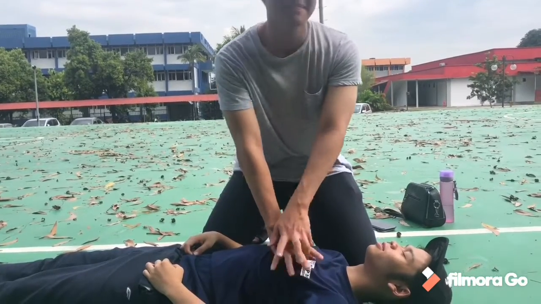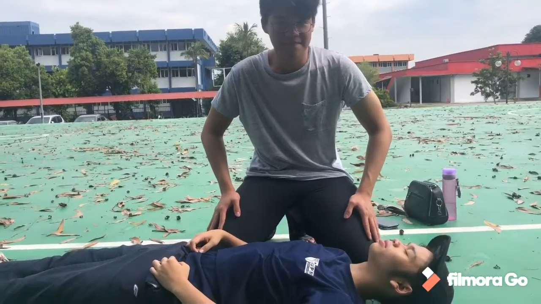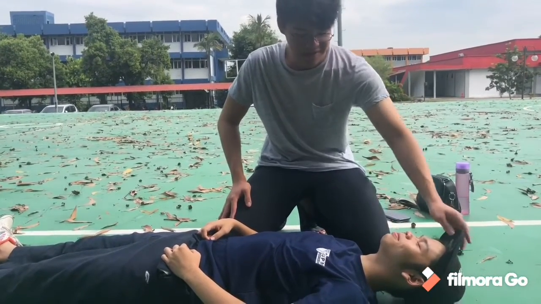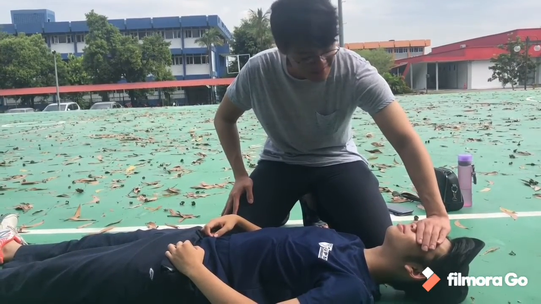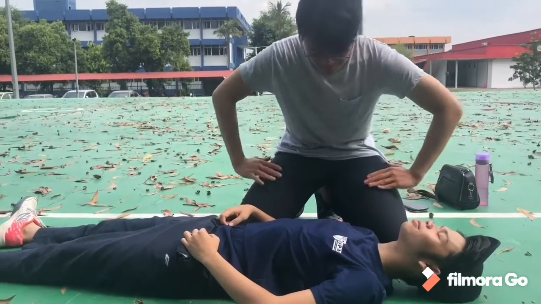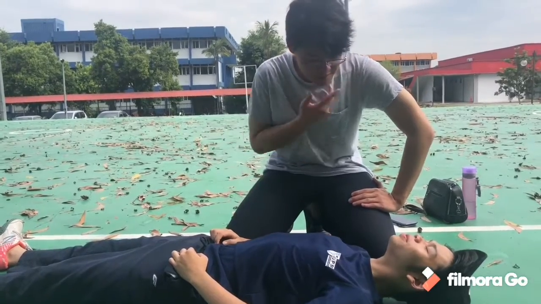Yep. So 30 of the external chest compressions in 1 minute. And then what we have to do is deliver 2 blows. And these blows are to ensure that we are giving air to the lungs of the patient. So there's this technique called the head tilt chin lift that we need to follow. Can you please demonstrate it?